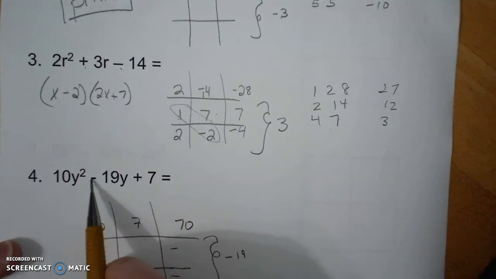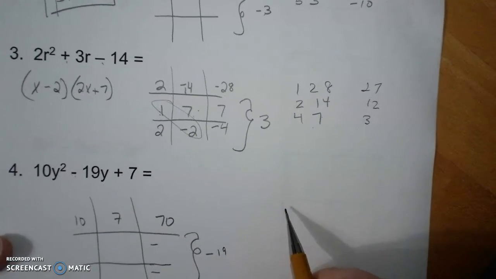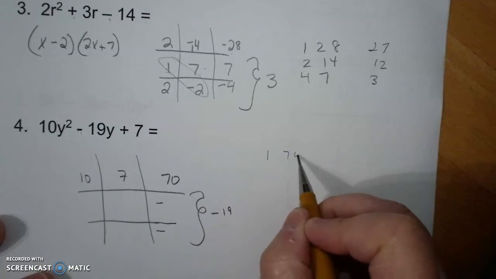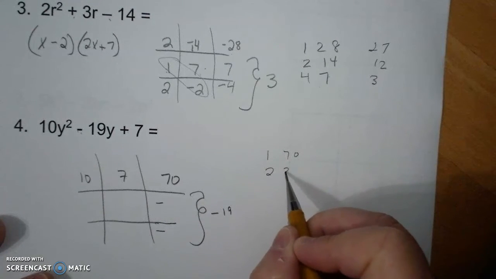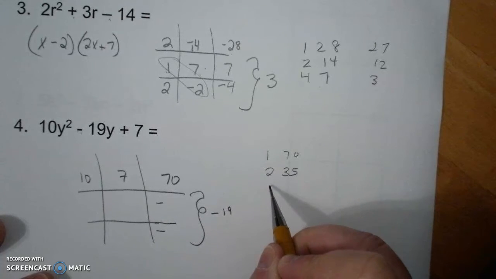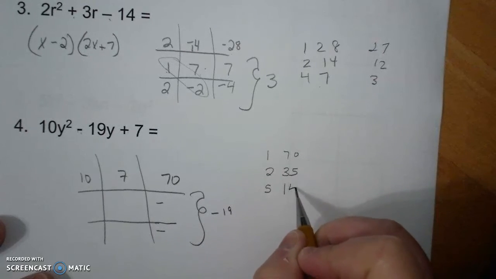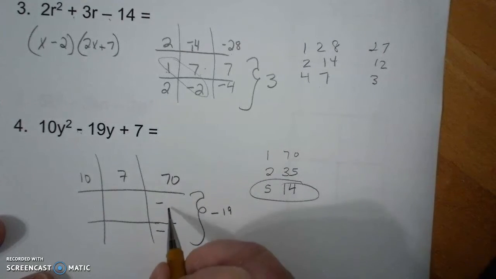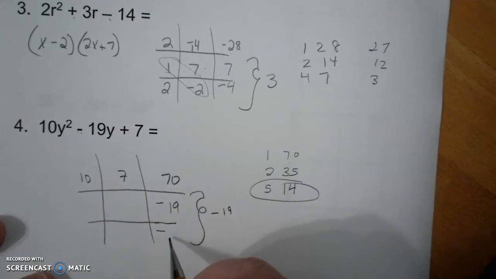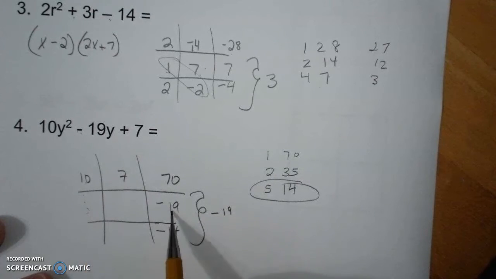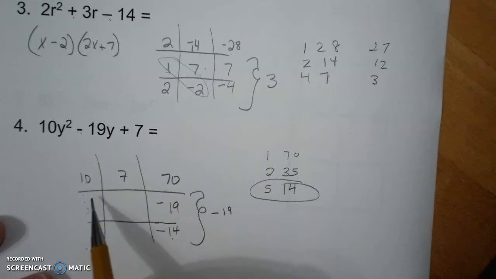Signs are the same, both negative. 70 is 1 and 70, 2 and 35, 5 and 14, there it is, negative 19, negative 14. 10 and 1, 10 doesn't go into either of those, 2 and 5.